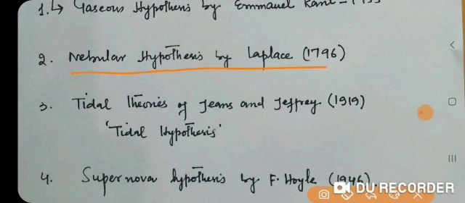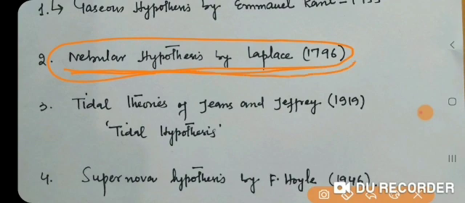Those gases were spinning, and due to gravity and cooling, the gases contracted, which forced them to rotate faster. As the gases started rotating faster, some gases came out, and they formed the planets, and the result is the formation of the solar system. The nebular hypothesis by Laplace of 1796 states that there was a spinning gaseous cloud. They were rotating. Some of the gases came out of the nebula and resulted in the formation of our solar system.